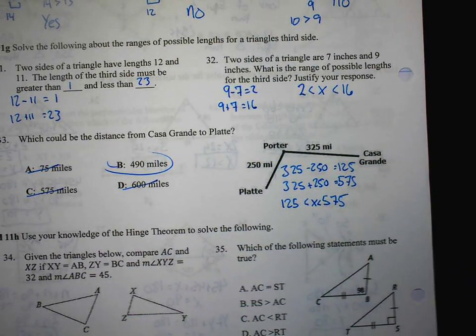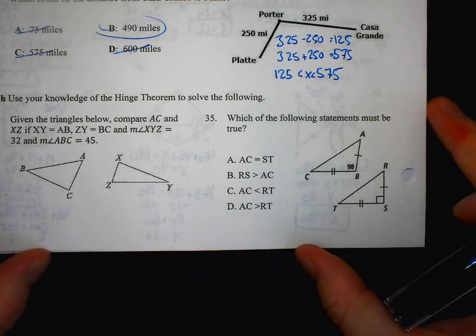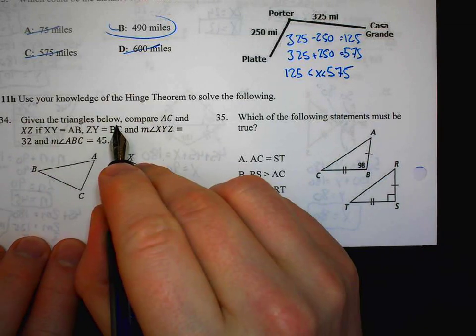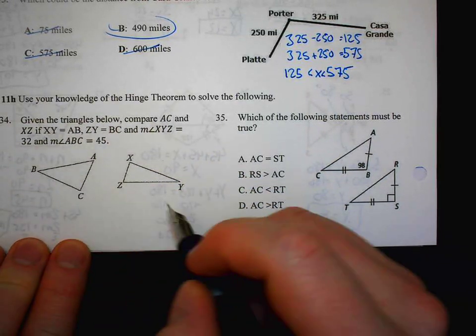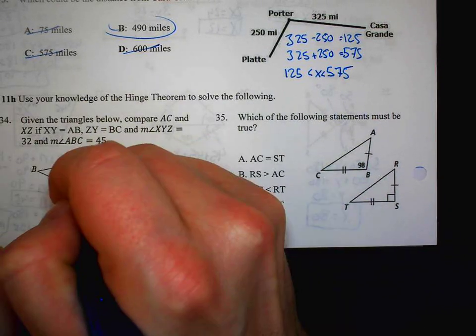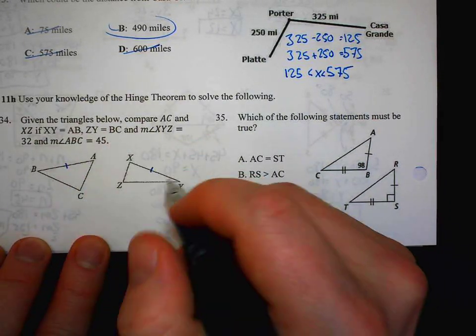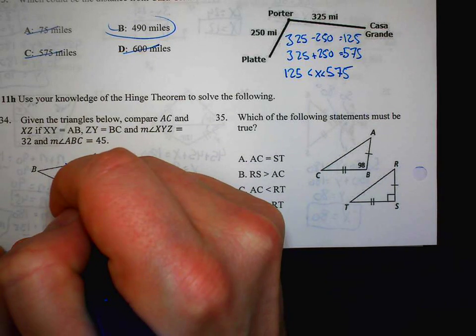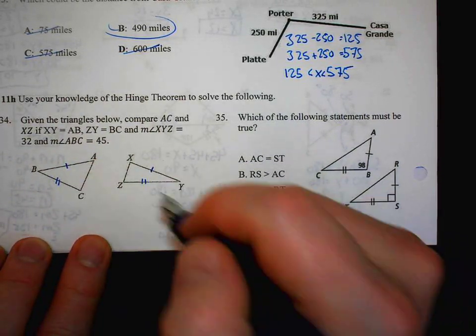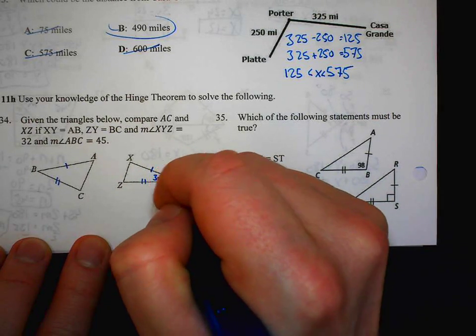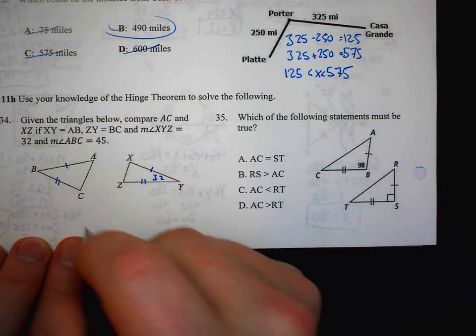34. Using our knowledge of the Hinge theorem, given the triangles below, compare AC and XZ if XY equals AB, ZY equals BC, and the measure of XYZ is 32, and ABC is 45.